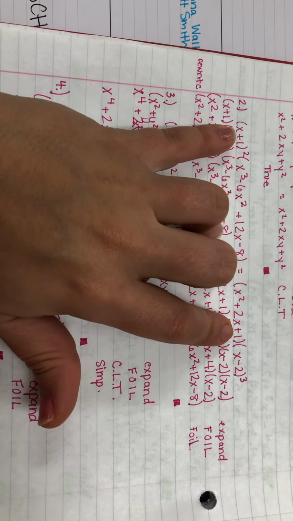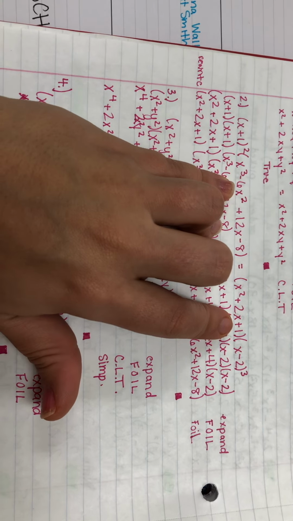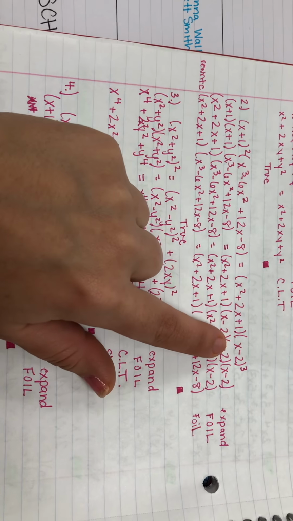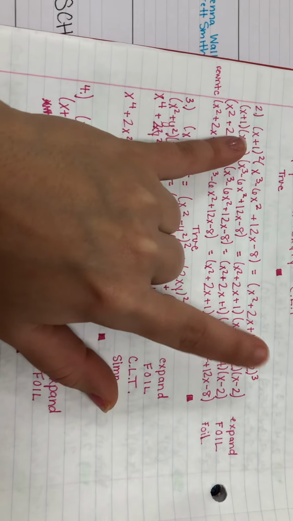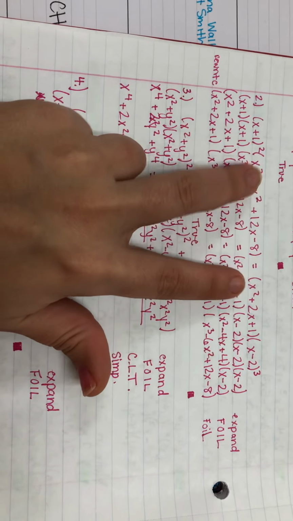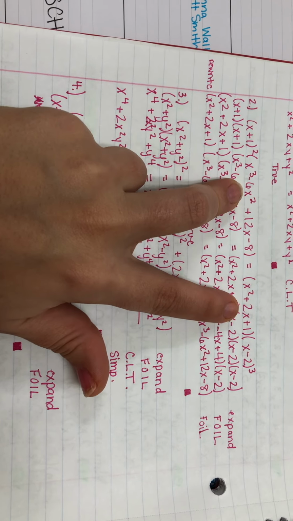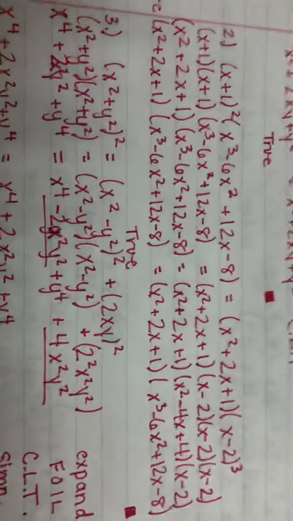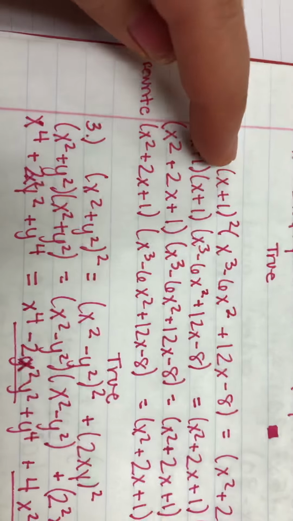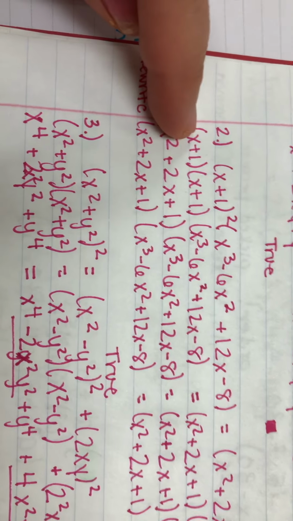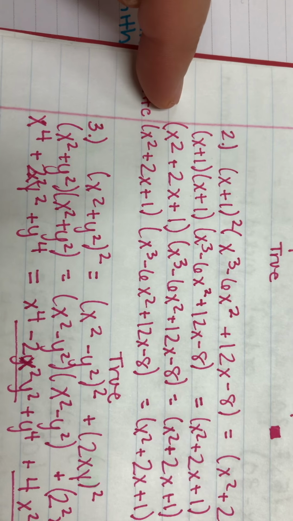So you have something squared times 4 terms and then 3 terms times something cubed. Okay, so since these have something squared and something cubed, you're going to have to break down both of them, because look, this 4 term and 3 term, they have nothing in common. So on this side, all I did first was break down something times itself, and then I did it.